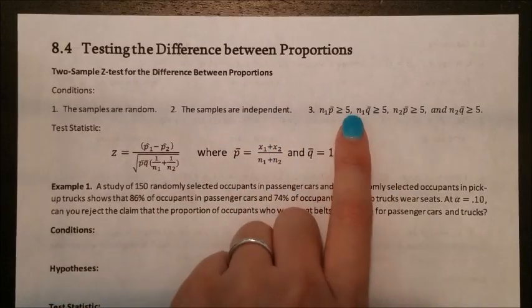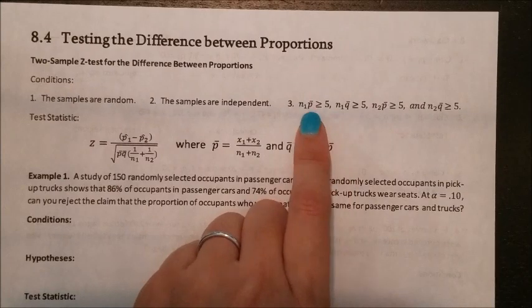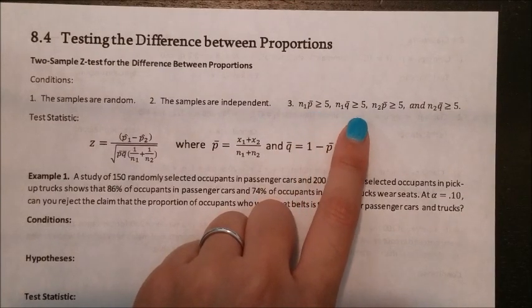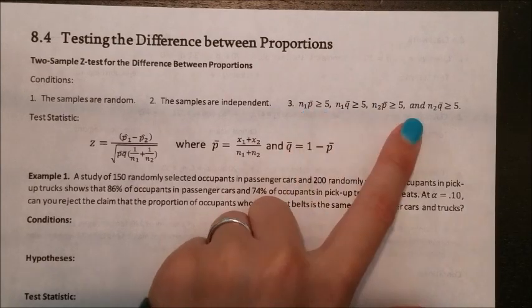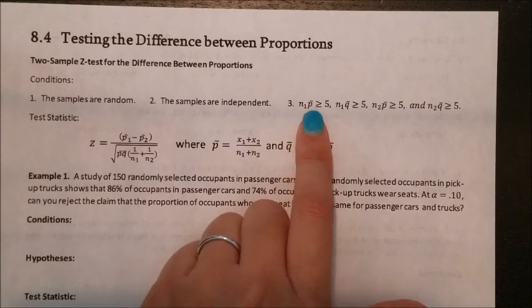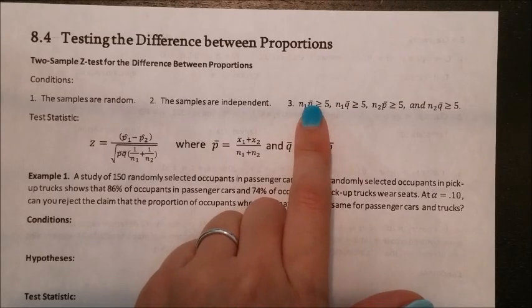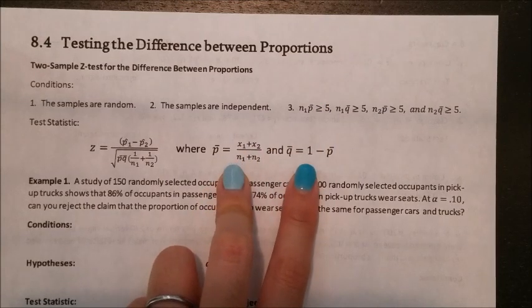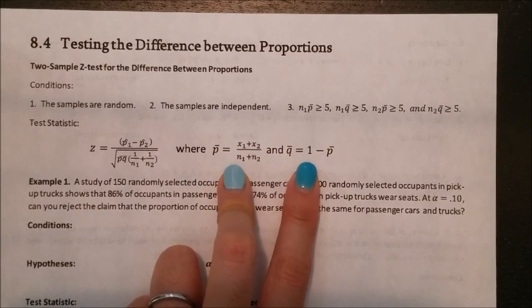And then the third one is similar to what we've done before. It was n times p has to be greater than 5, n times q has to be greater than 5. But now because we have two samples, we have two different sets to check. There's also this thing with a p with a line on top, like p bar. The way to find it is through these formulas here, and I'll show you how to use them once we have some numbers to work with.